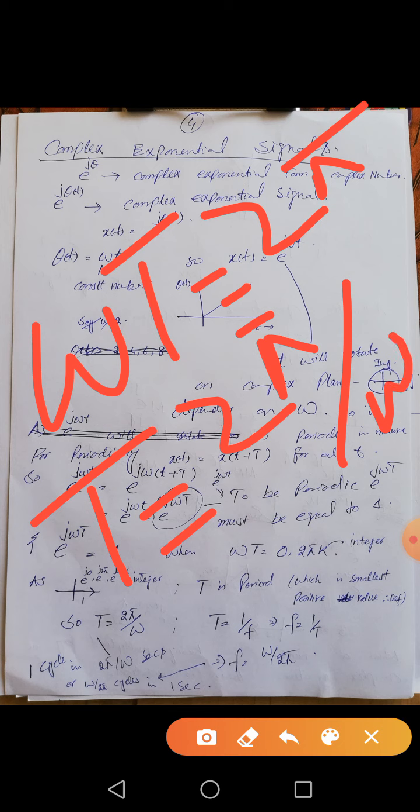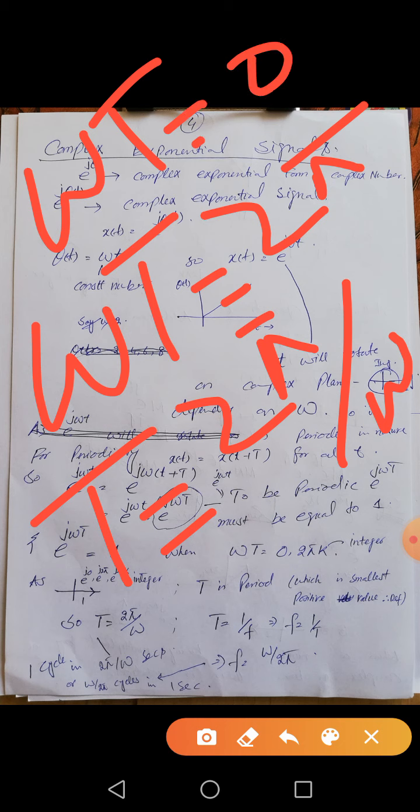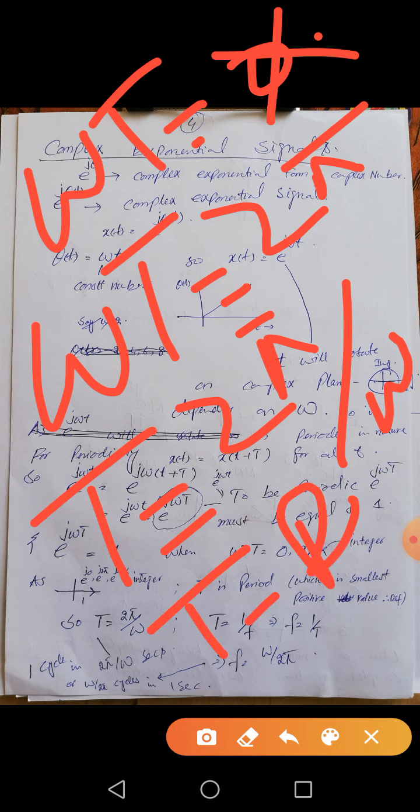If we consider omega T is equal to 0, then T will be equal to 0 by omega, which is undefined, so that is not the case. Omega T must be equal to 2 pi, and T is equal to 2 pi by omega, and T is the period.